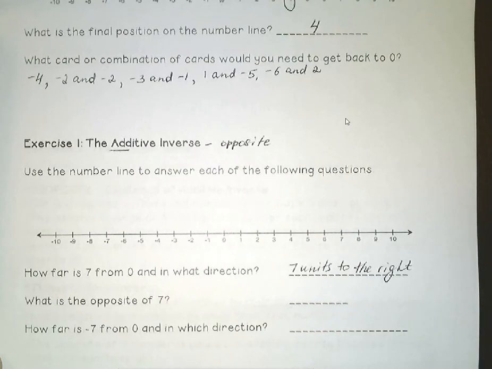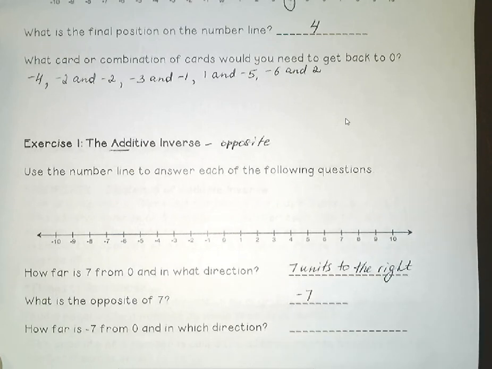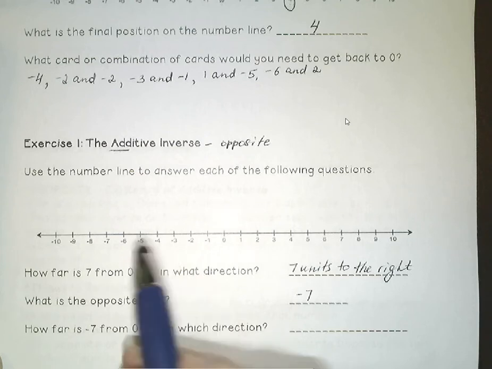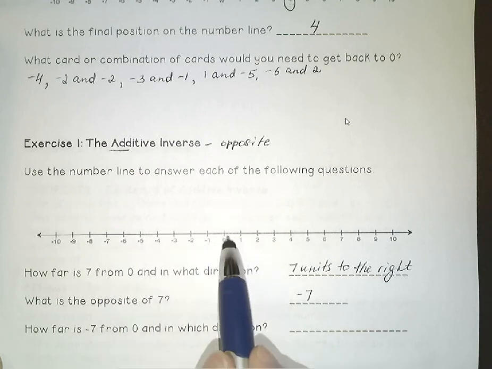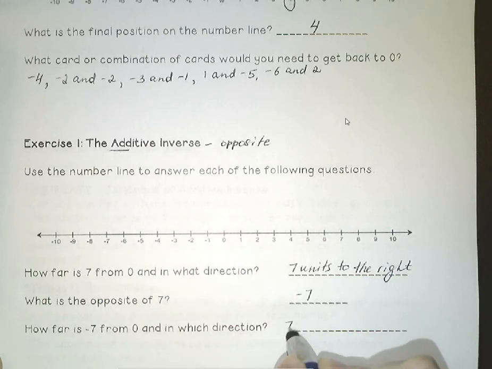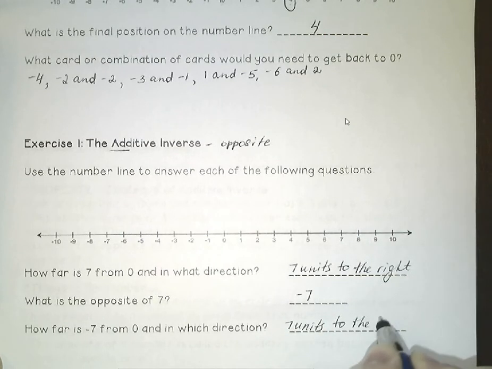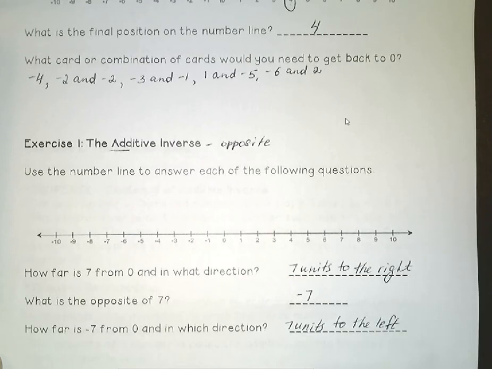What is the opposite of 7? The opposite of 7 is going to be -7, just like we learned in our first example. So negative 7 is the opposite of 7. How far is negative 7 from 0 and in which direction? Negative 7 from 0 is 7 units to the left. So 7 units to the left. Okay.